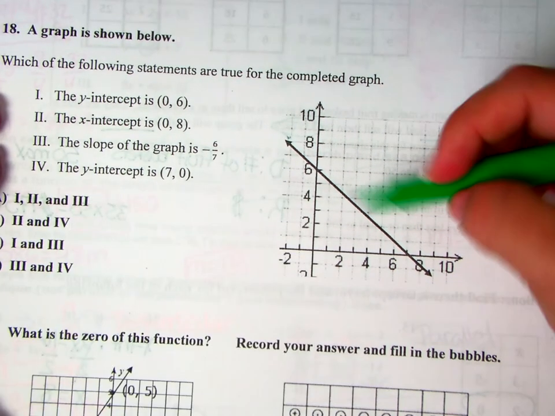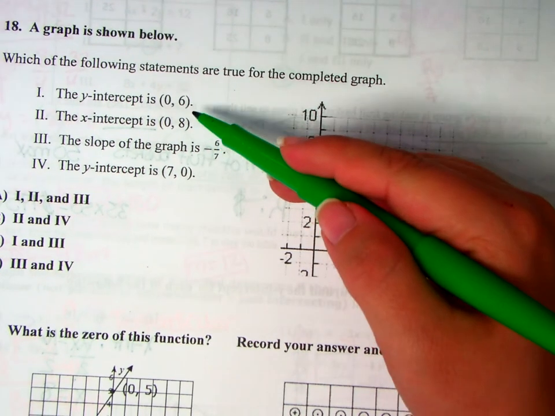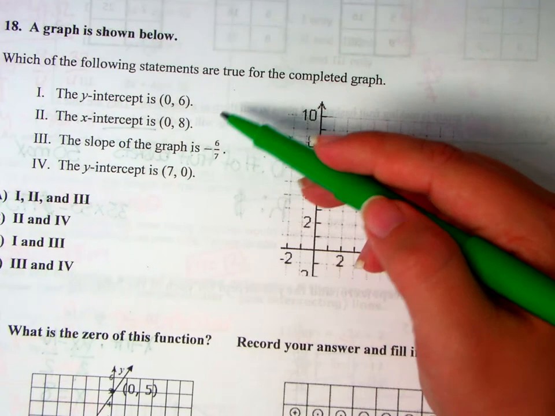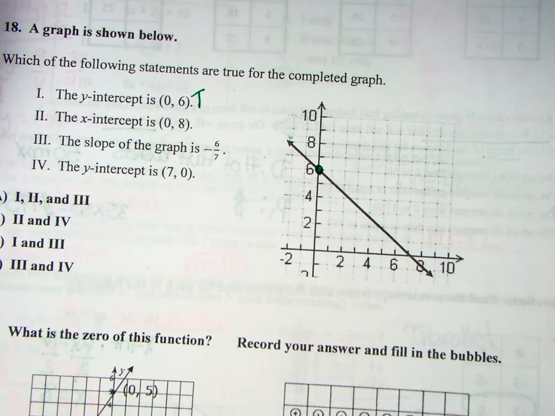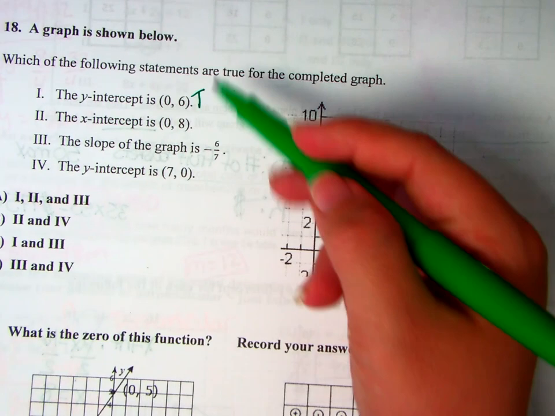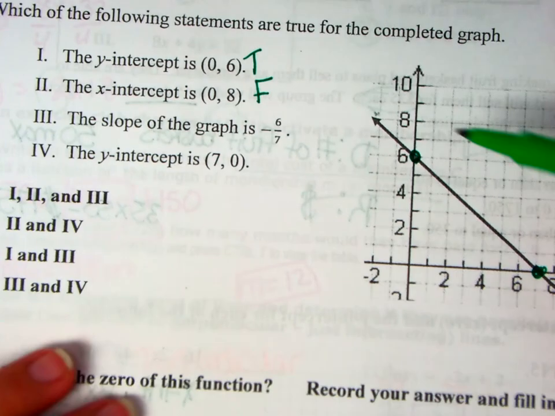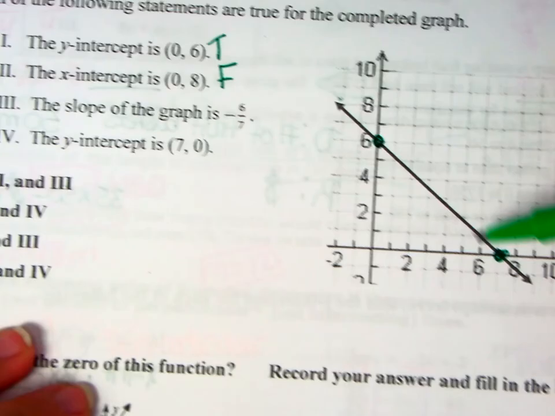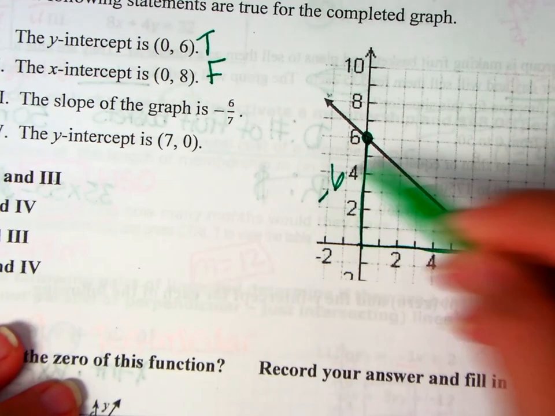The y-intercept. Where does this graph cross the y-axis? At 6. Is that true, what they have written here? Yes. So I'm going to put a T next to it. These are what we call case problems. You have to look at each and every single one of those. The x-intercept. Is it at 8? No, so that's false. Our slope, -6/7. From one intercept to the other, then we drop 6 and run 7. Yes or no? Yes, we did.